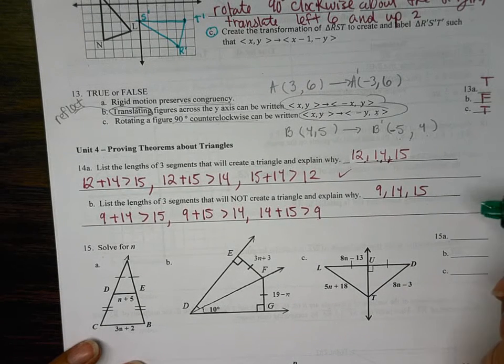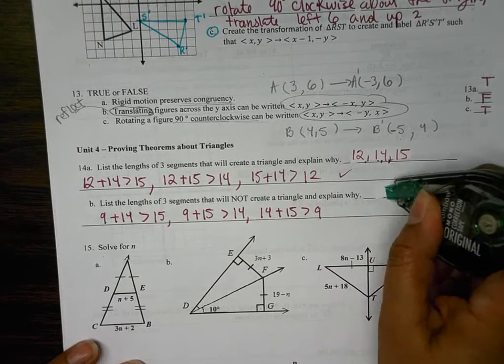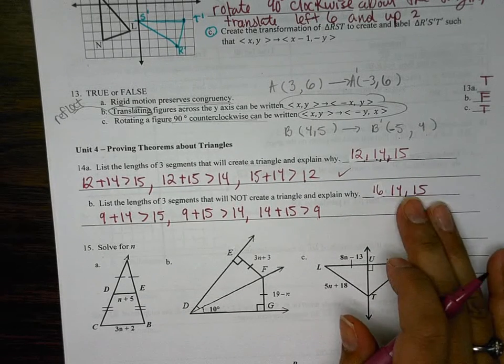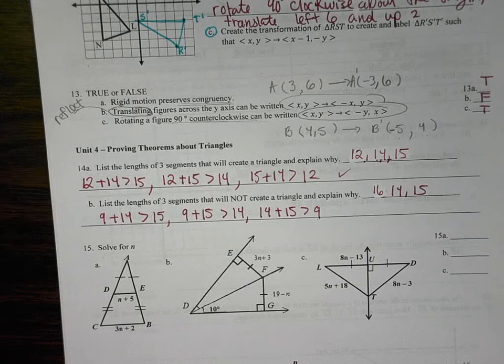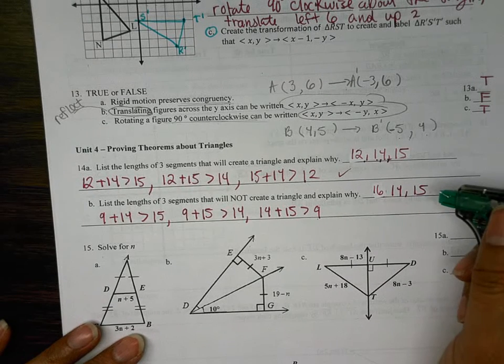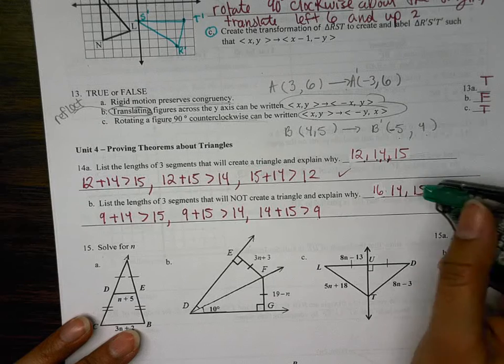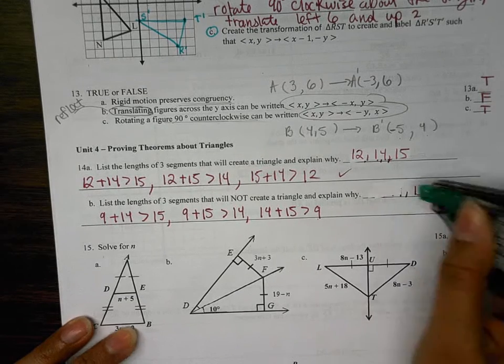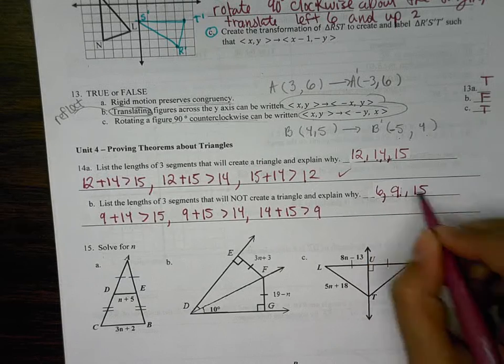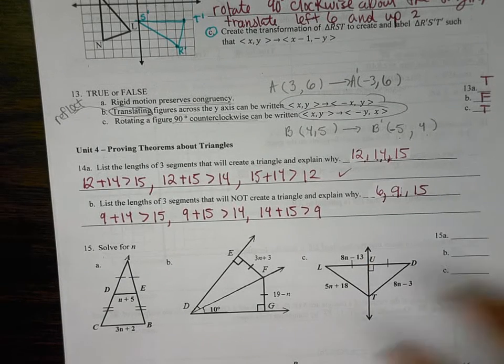16, 14, 15. Greater than, I think that would still work. Yeah. Okay, so let's start over. 2, 3, 5. Yes. 6, 9, 15. Okay, would that be one that would not work?